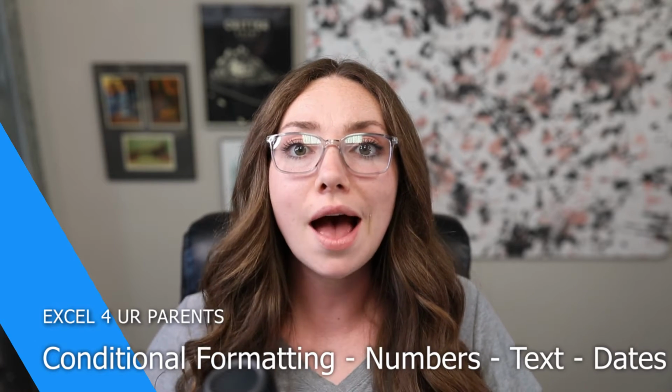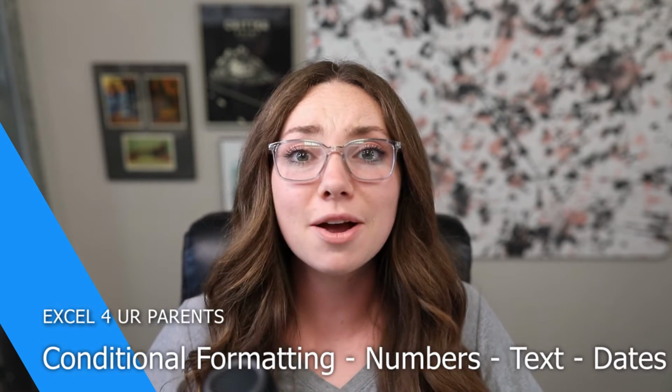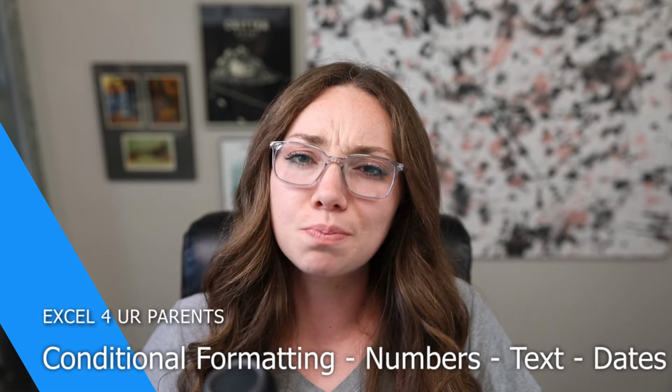Conditional formatting is an amazing tool in Excel where we can highlight and color code items of our choosing. We're going to be talking about conditional formatting with numbers, with text, almost like a search bar, and with dates. Specifically, we're going to be looking at how to highlight expiring or expired dates. Please follow me over to my computer.